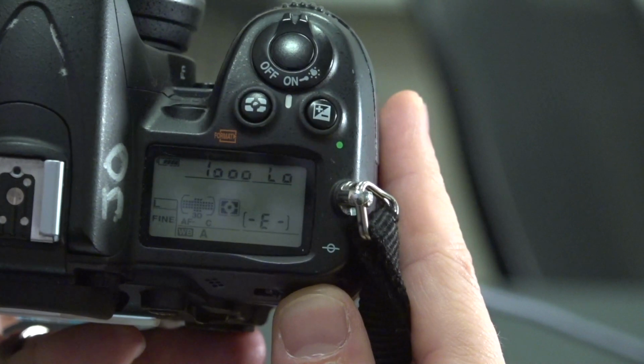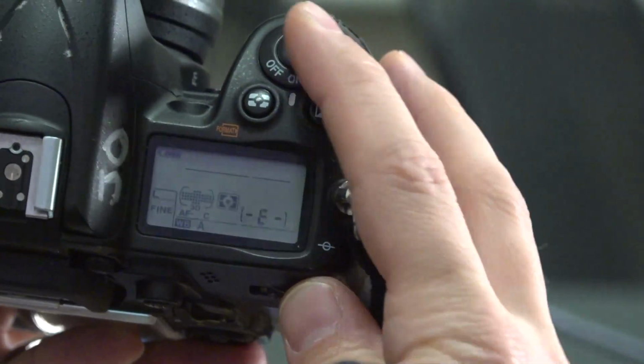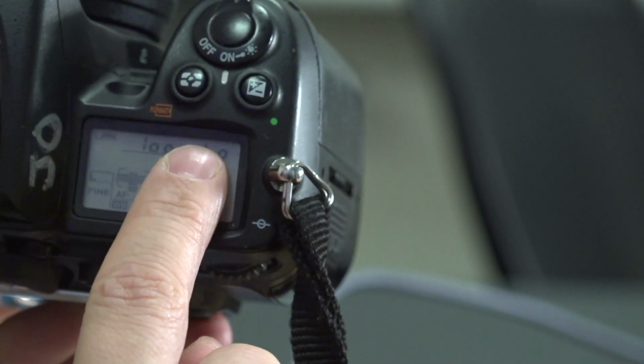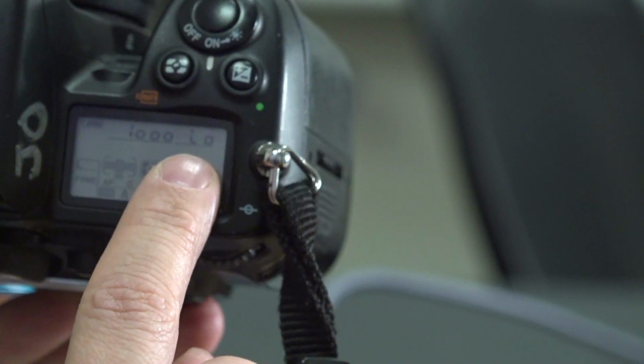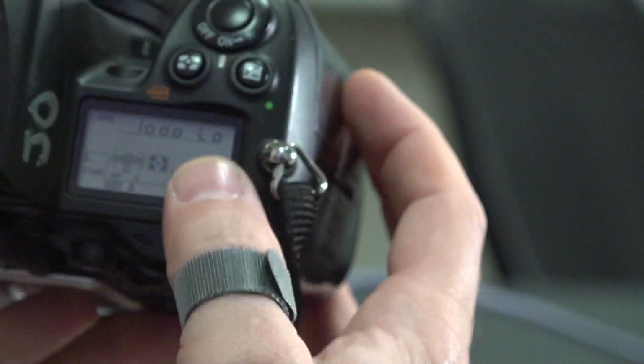Now, if you are shooting a sport at night, you're going to need a really high ISO for that, because if you ever see this say low right here, low means it's underexposed. So if it's underexposed, then it's going to be too dark. Well, I don't have enough light in here.